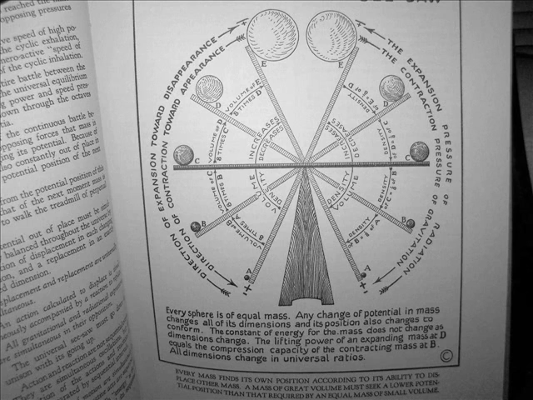The complete temperature cycle is as follows. Cold generates. Generating bodies contract. Contracting bodies heat. This is centrifugal electric domination. Next, heating bodies radiate. Radiating bodies repel. Repelling bodies expand. Expanding bodies cool. And this is the centrifugal magnetic domination. Thus the cycle of opposition is completed.